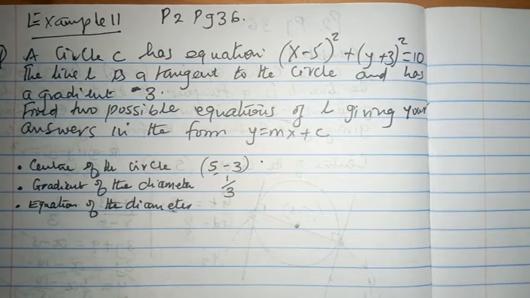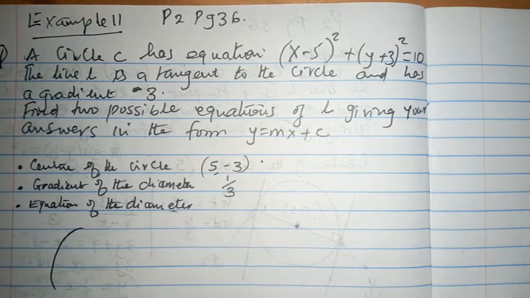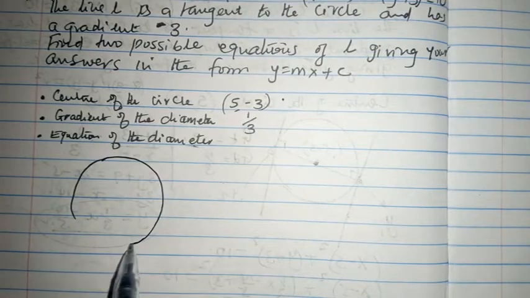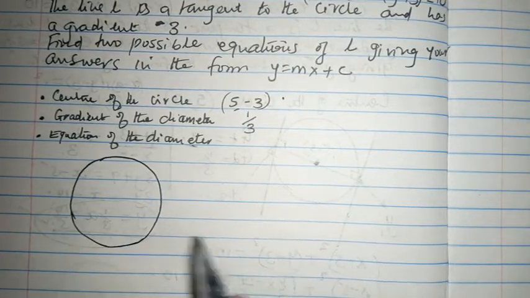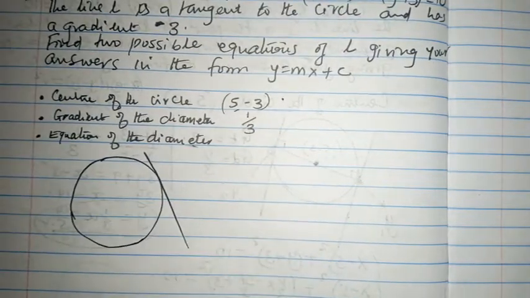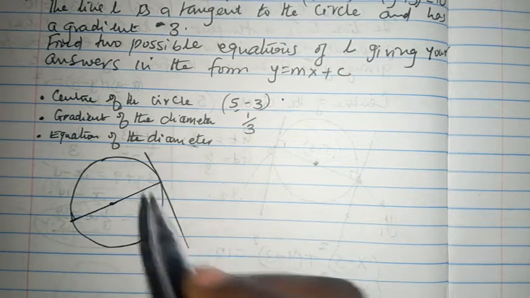So let us just have a diagram of what we think this question is telling us. We happen to have a circle here. That is the circle. We have a tangent whose gradient is -3, and we have the center of the circle, and we have the radius there.